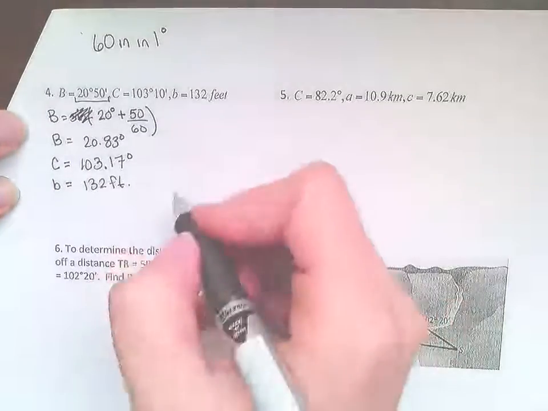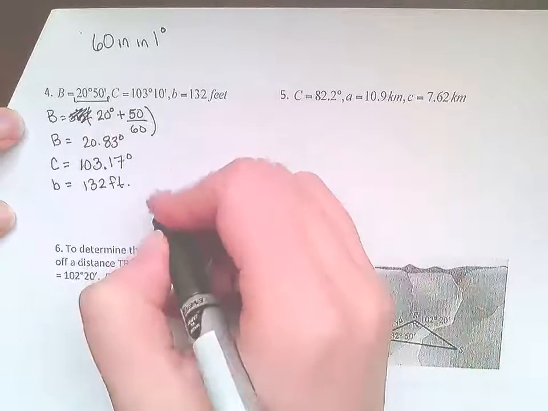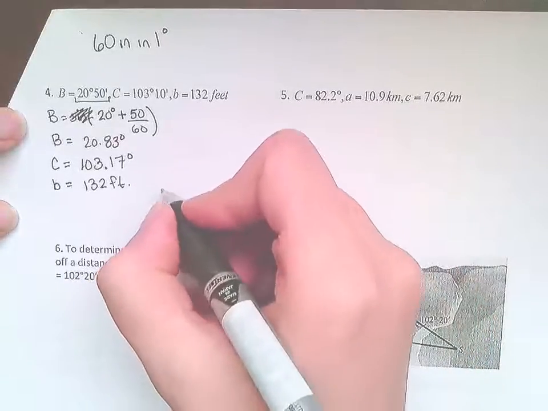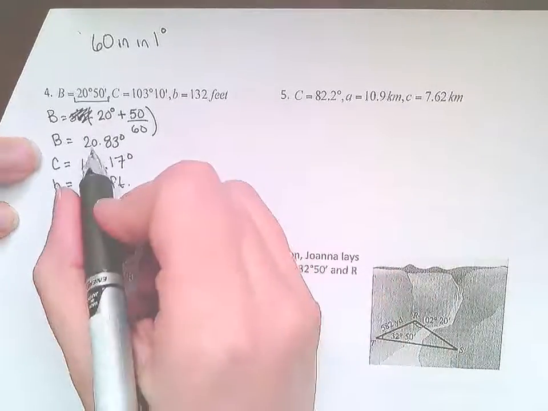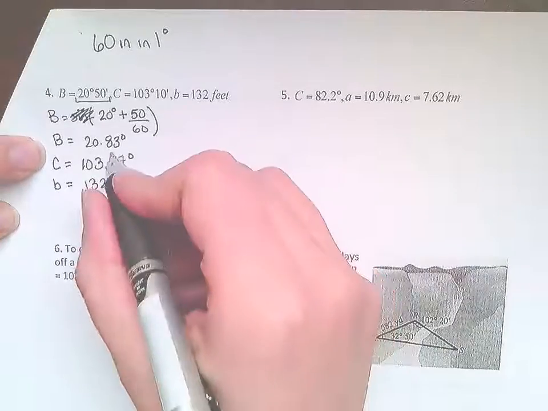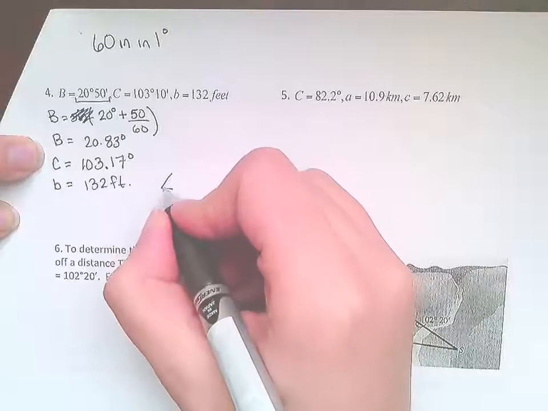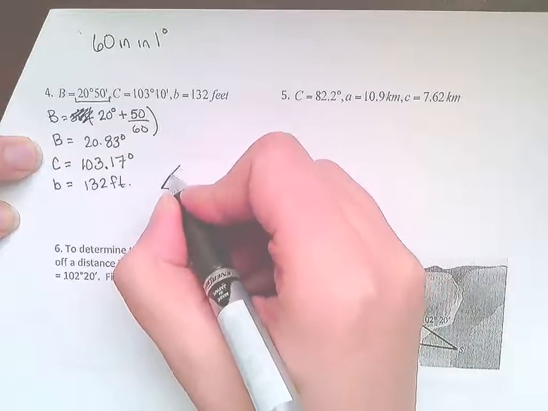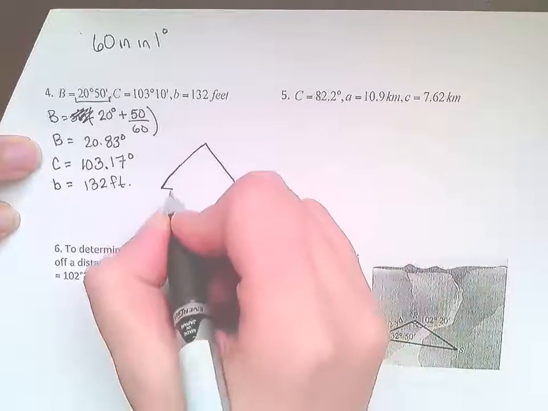Okay, so now that I have this information, I'm just going to make a random triangle. This is definitely not going to be drawn to scale. But angle B is obviously an acute angle, and then angle C is obviously an obtuse angle.